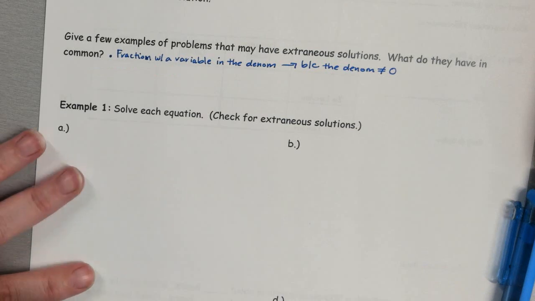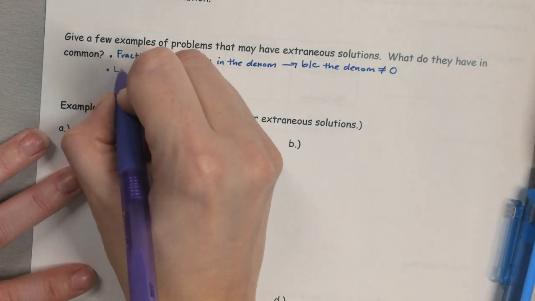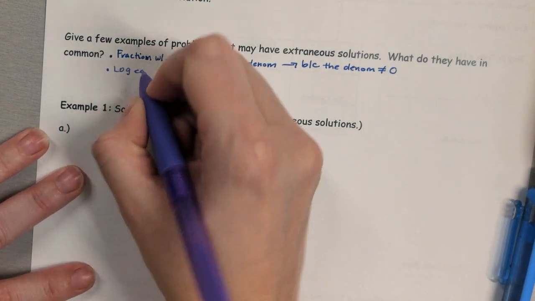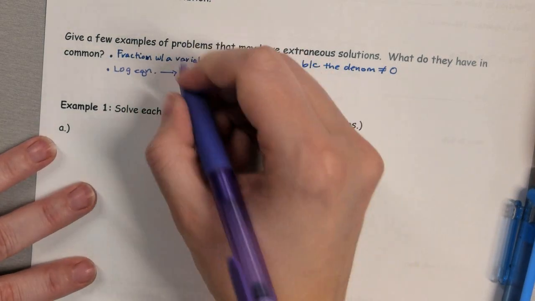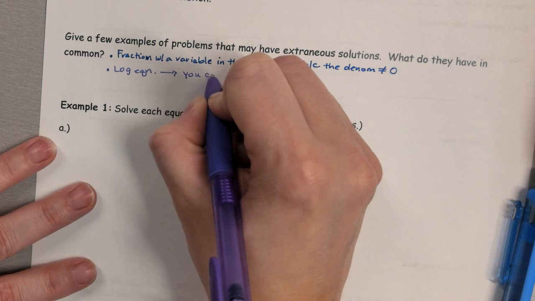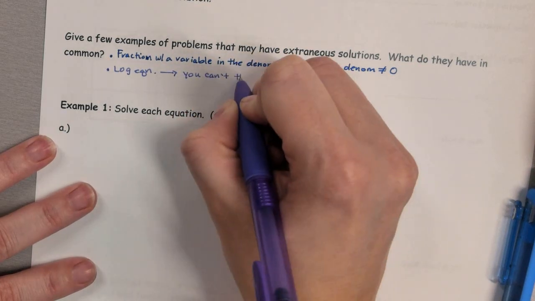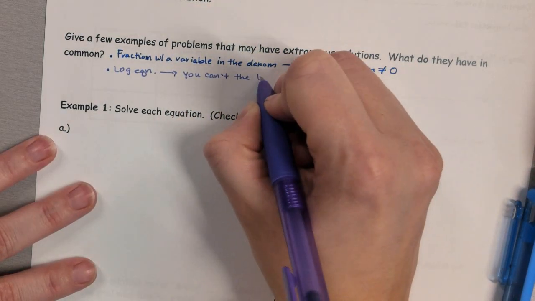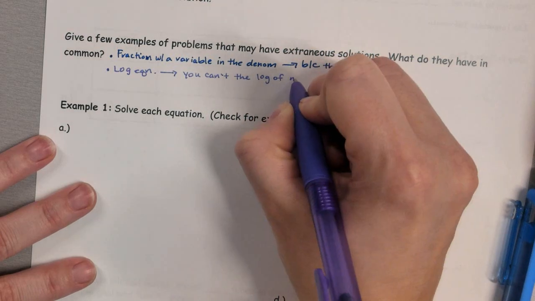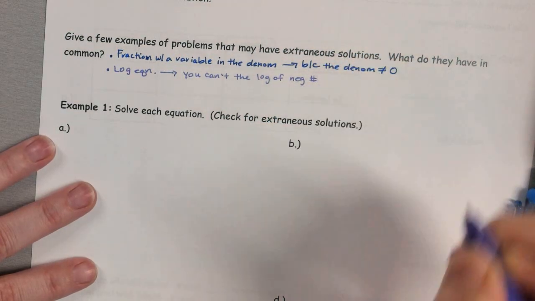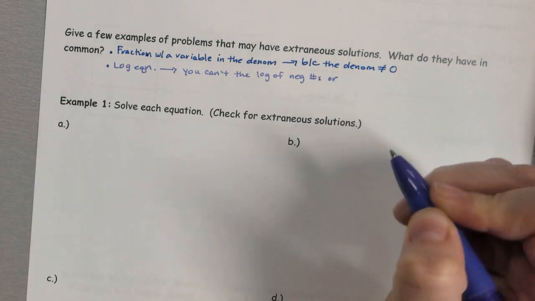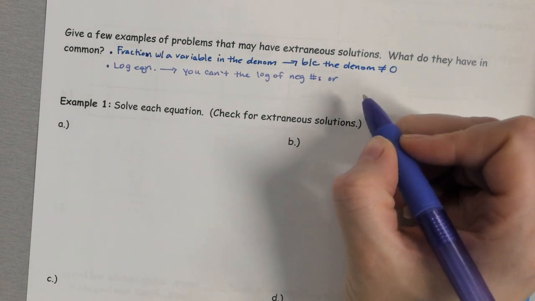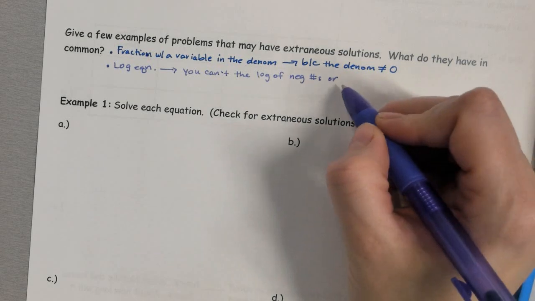Yes, when you have a log equation. Excellent. So if you have a log equation, the problem there is you can't take the log of what? Yeah, and what else? Something very close to a negative number. 0. You can't take logs of a negative number or 0.